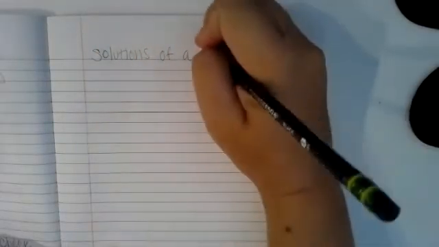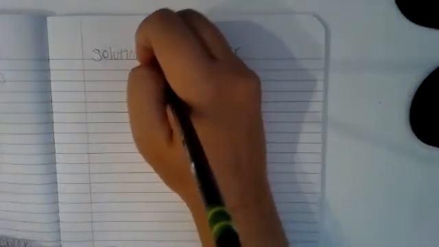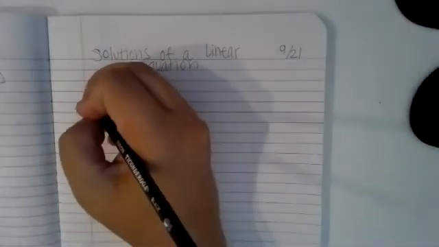Okay, so what we're going to do today is we are going to discuss solutions of a linear equation. Okay, so first thing we need to know is what is a linear equation?